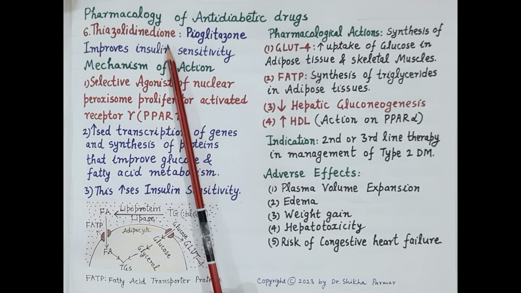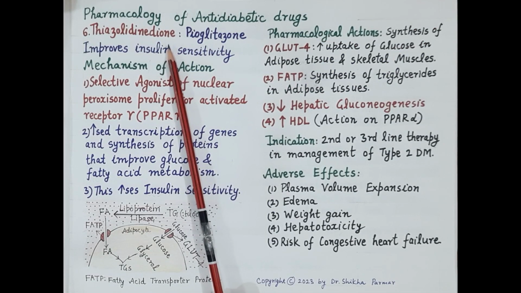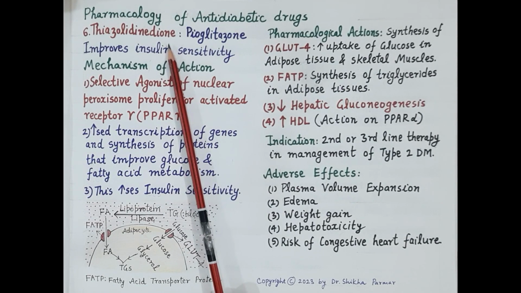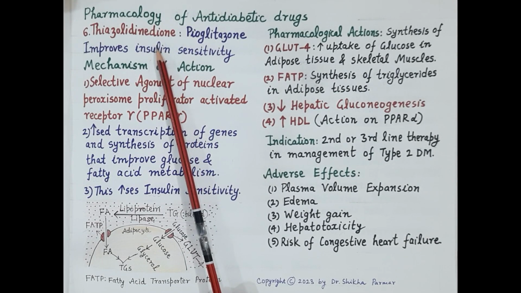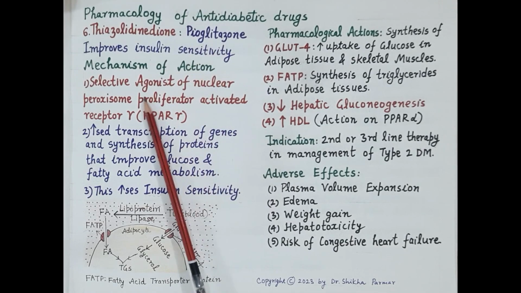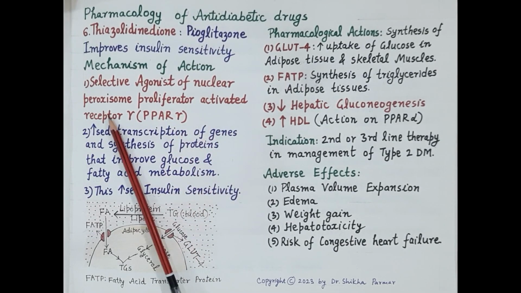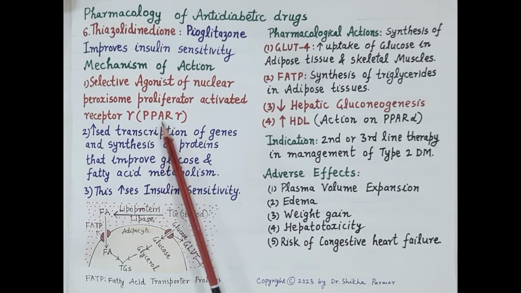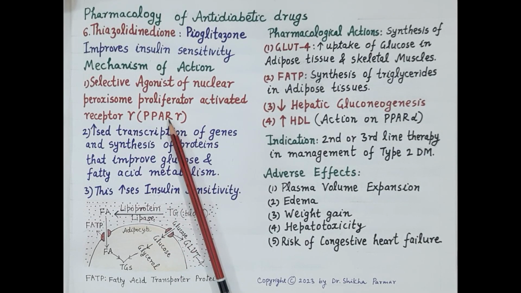Now, the next class of oral antidiabetic drugs that increase insulin sensitivity and reduce insulin resistance is the thiazolidinediones. Now, drug pioglitazone belongs to this class. Now, let's discuss mechanism of action of pioglitazone. Pioglitazone is a selective agonist of receptor present on the nucleus. So, pioglitazone is a selective agonist of nuclear peroxisome proliferator activated receptor gamma, that is PPAR gamma. So, pioglitazone binds to and activates PPAR gamma.